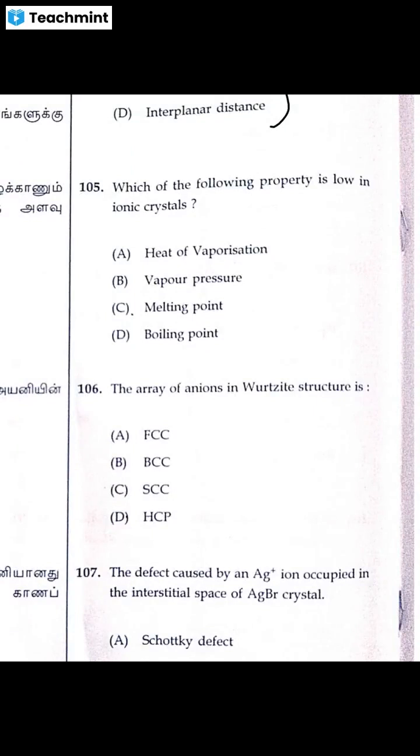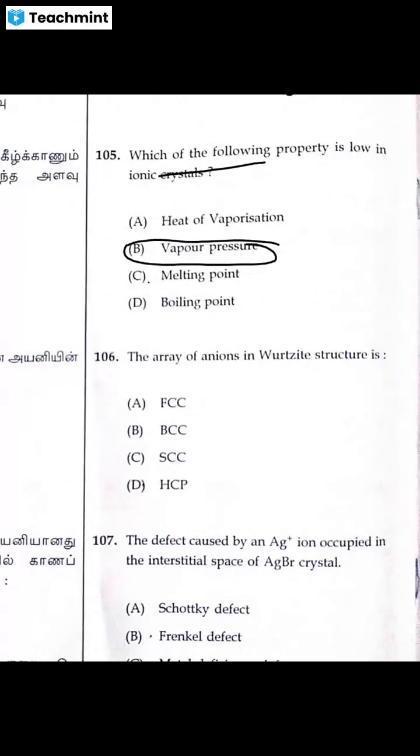Then next one, 105. Which of the following properties is low in an ionic crystal? In an ionic crystal the bond interaction is very strong, so conversion to vapor will be less. So which is the low? Vapor pressure is the low. And the wurtzite, that is a wurtzite.